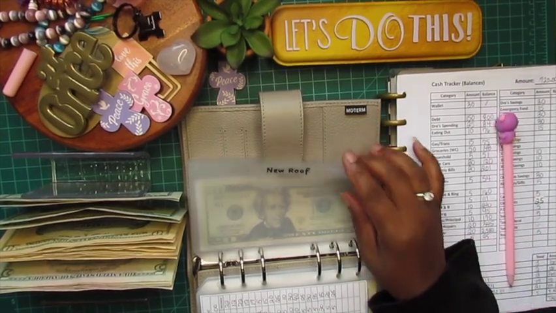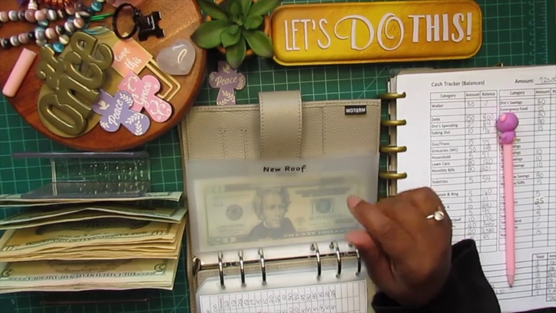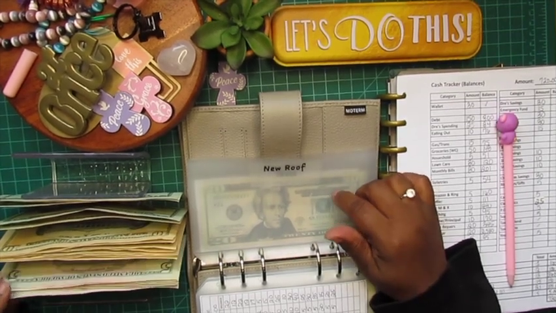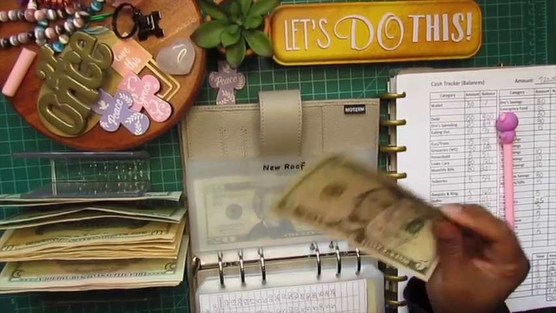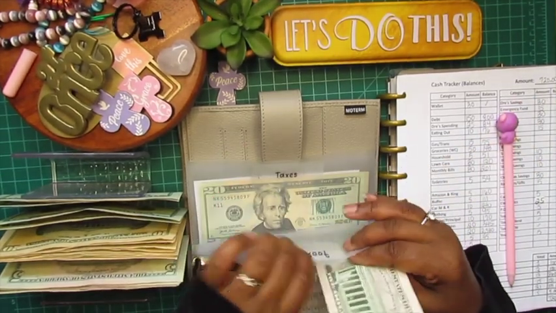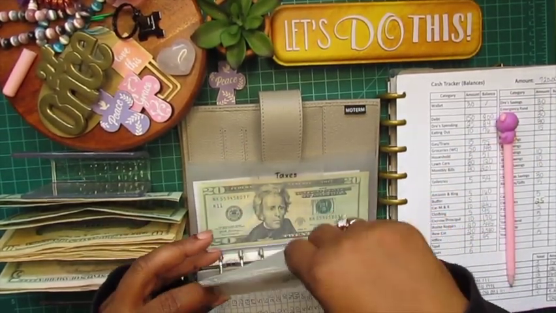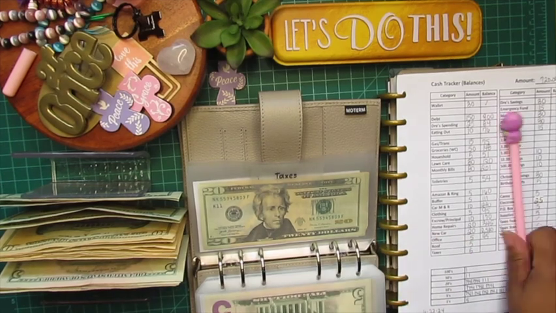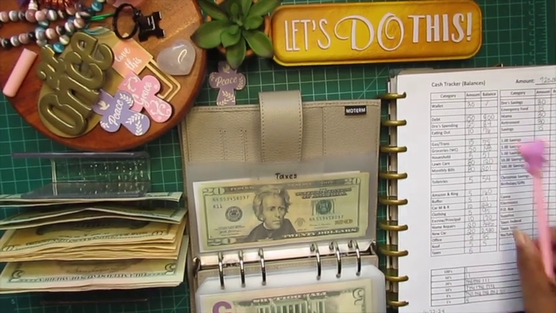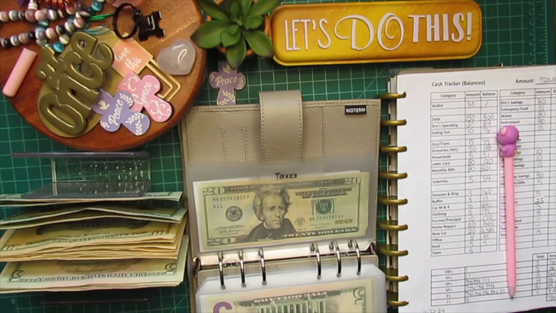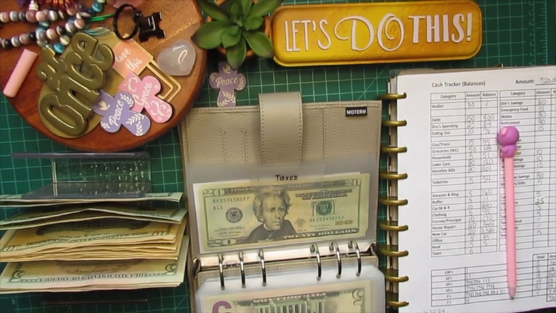This is a new category for me, new roof, because we're going to eventually need to get the roof replaced on our home. So I'm adding $5 today, and that's all that it will have. It's not anytime soon, but if you watch my last video, I was told I could probably go another 4 winters with the roof that I have now, so I have time to save for that.